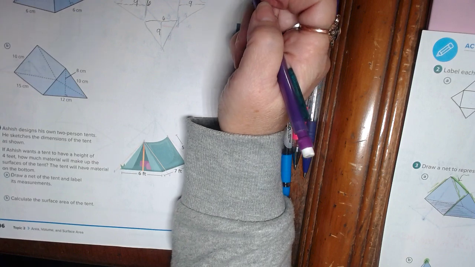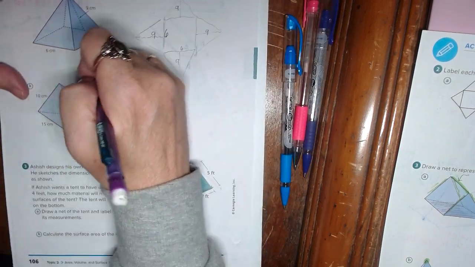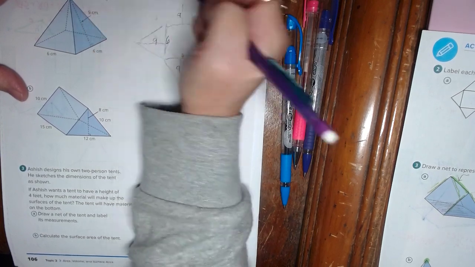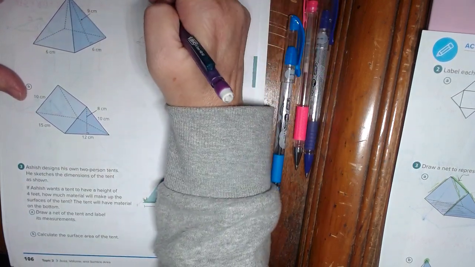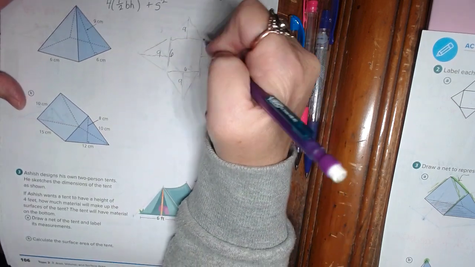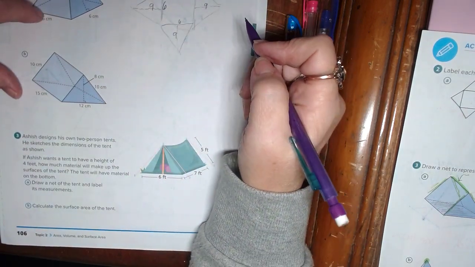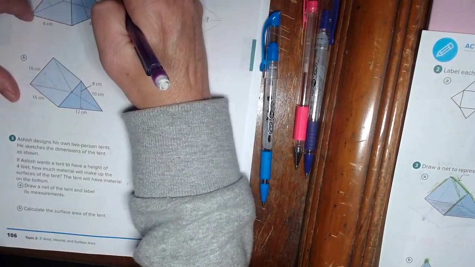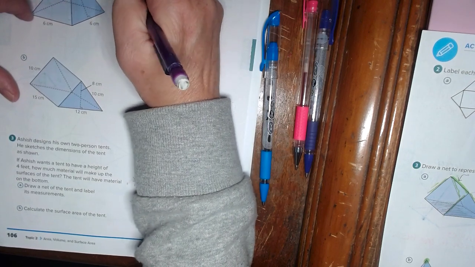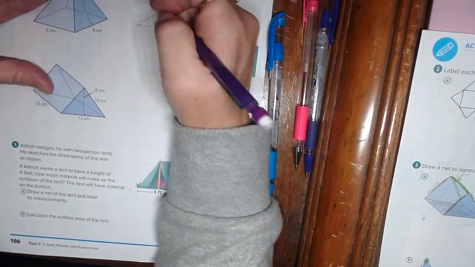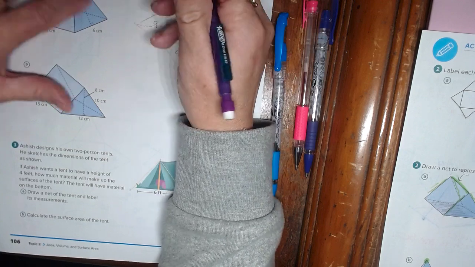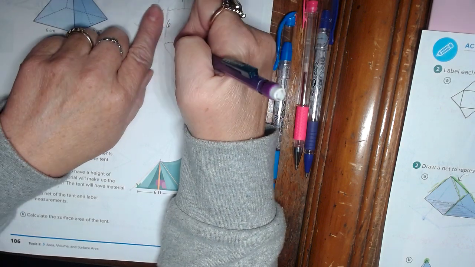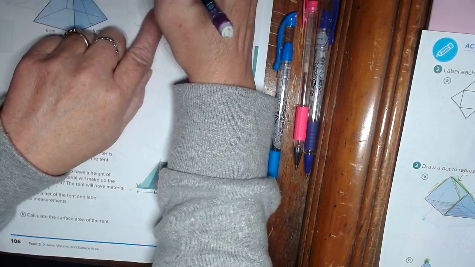It says then calculate the surface area. So I need 4 of the triangles. And I have to do the side squared for the square itself. All right, so the base of the triangle is right here, 6. So 4 of half times 6 times the height, just the slant height, 9. Not a fan of this pencil. Plus the square, this is the base of the square.